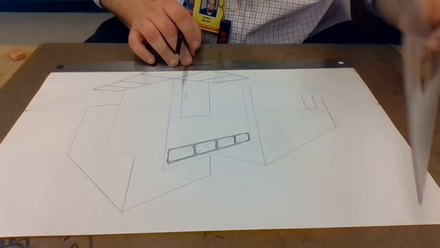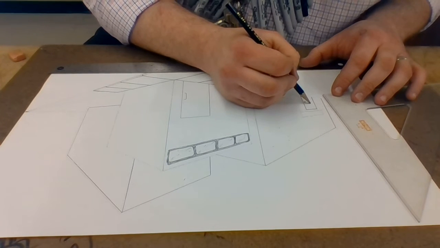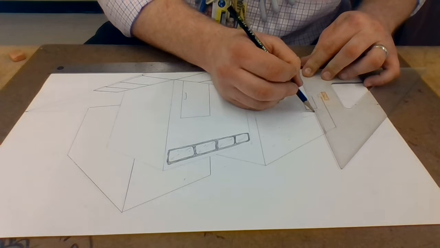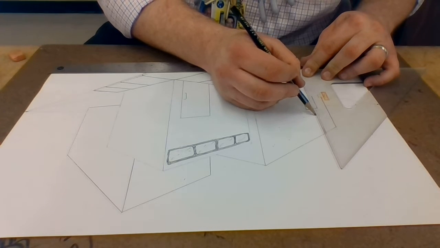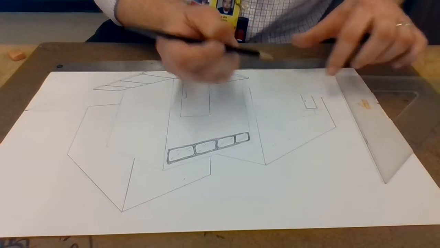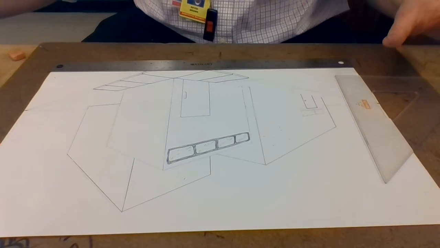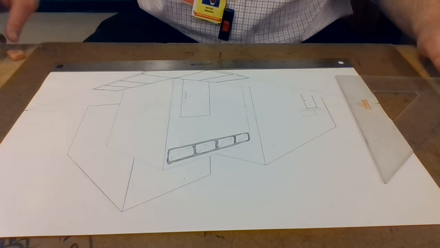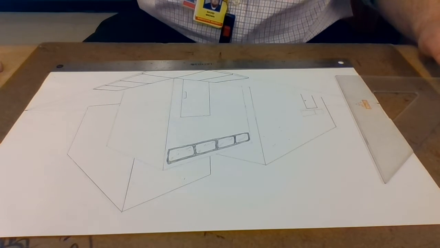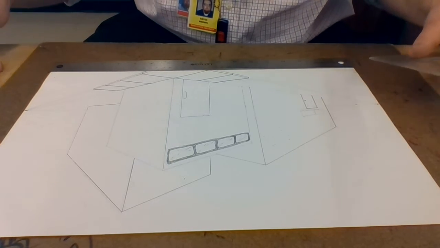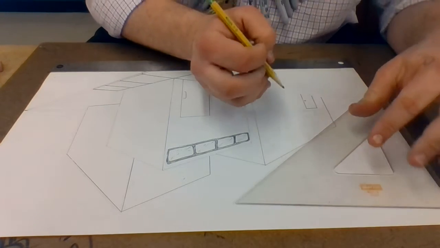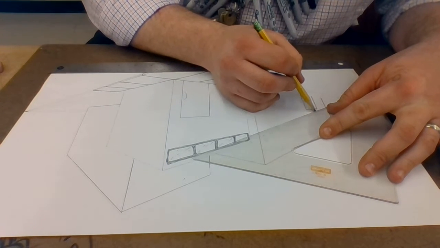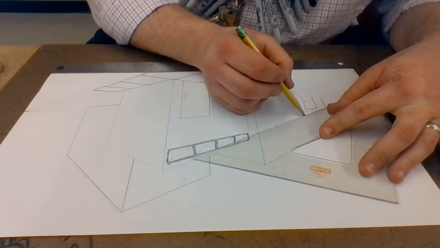And actually, if I want it centered, I can still see the center of that door. So I'm going to draw a line right there. So that's where the middle of that awning should be. So we can check that by going corner to corner here.